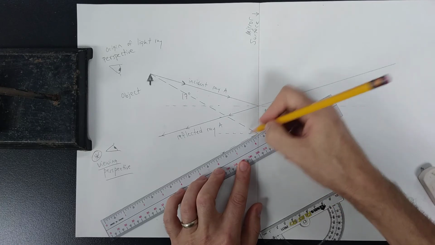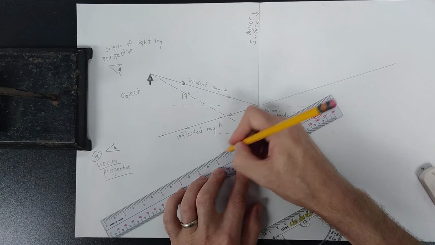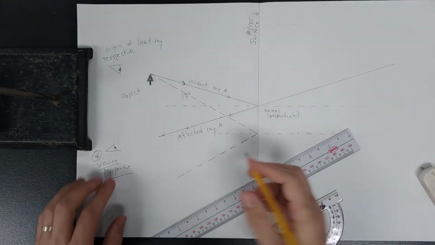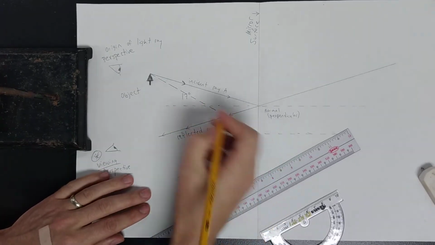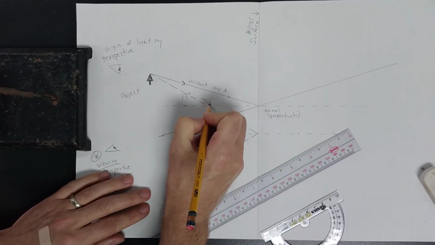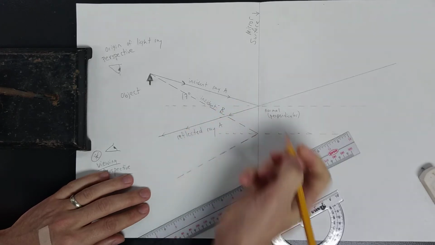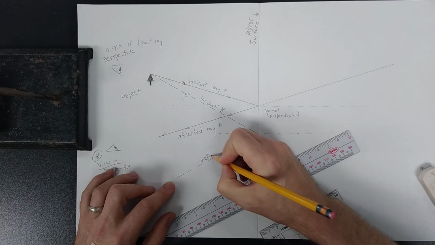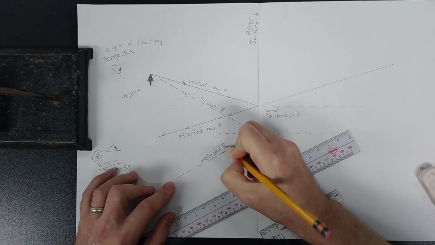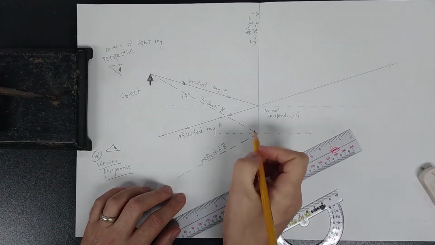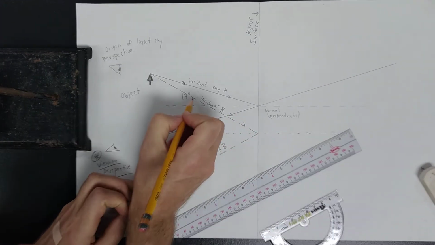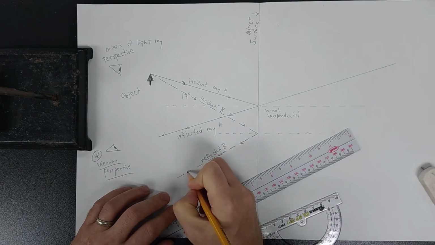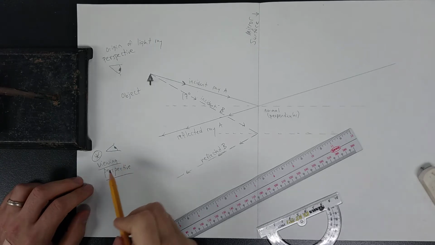Just a little bit off there. All right, so this is our incident ray B. I'm just going to call it incident B. And this is our reflected B. So the incident ray B is coming in this way, and the reflected ray is coming out this way. And again, we're still viewing from over here.